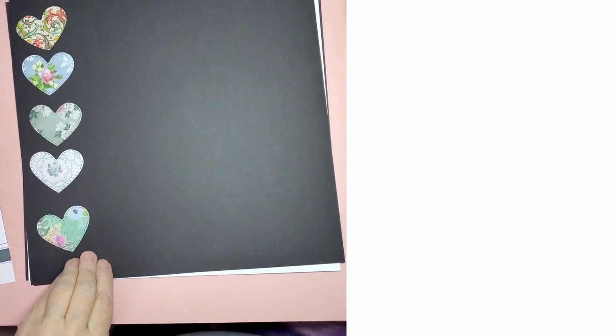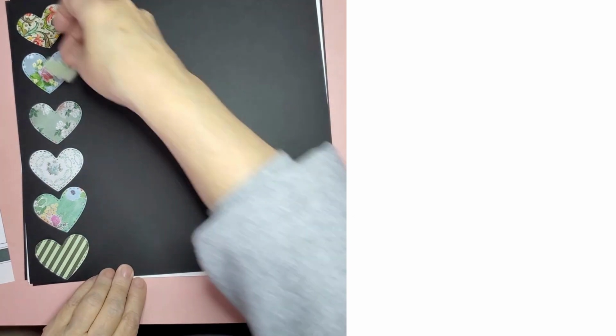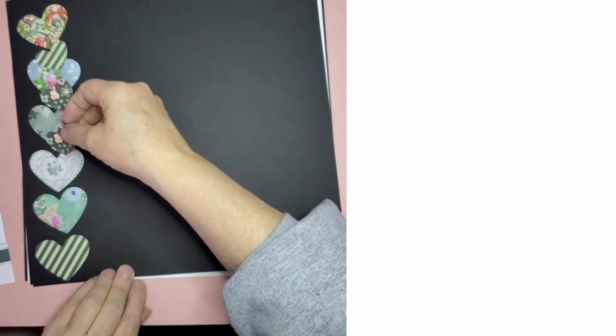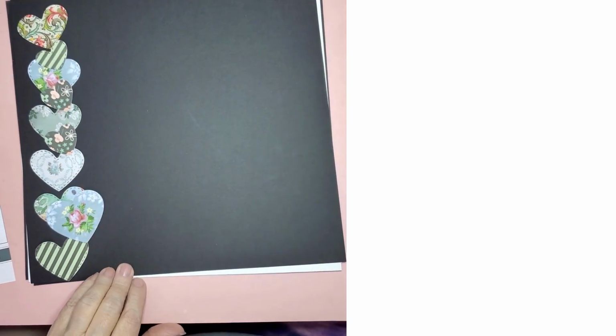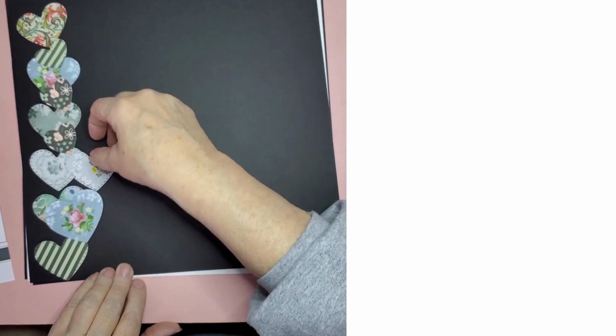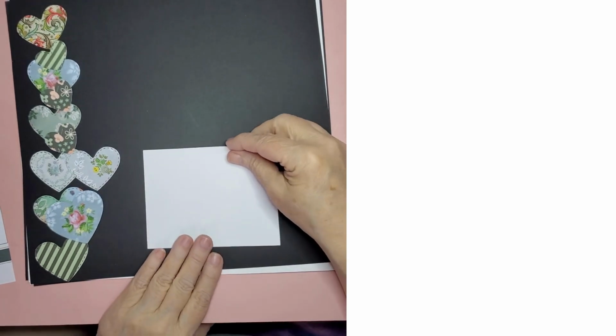So if you were doing this, and then add some smaller hearts in the middle, and just layer all of your embellishments. This could be flowers, it could be hearts, it could be circles, so it could be anything. So just add your strip this way, and then you could put your photos.